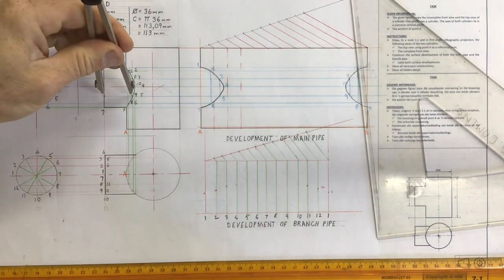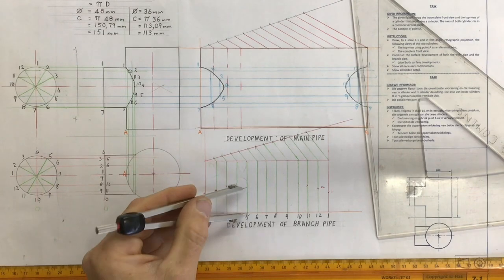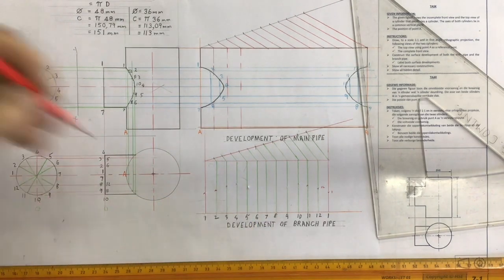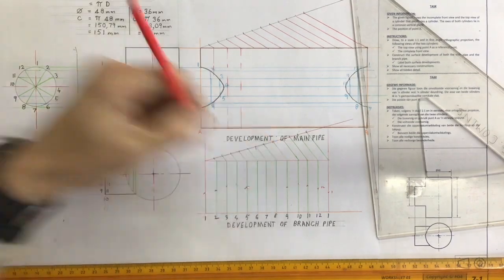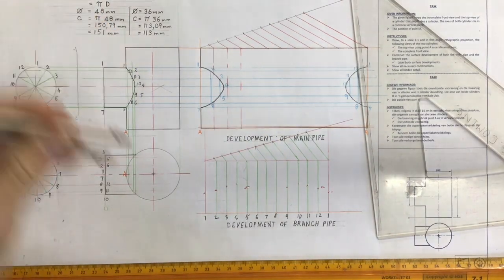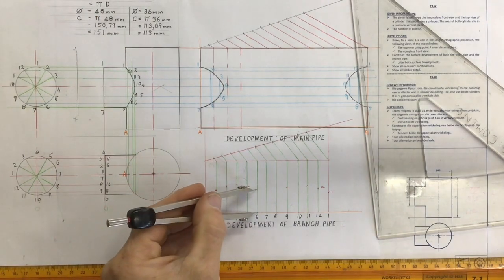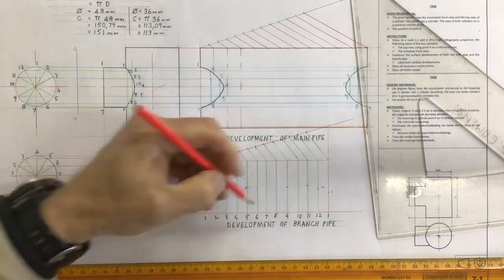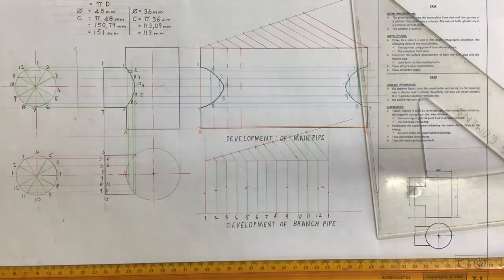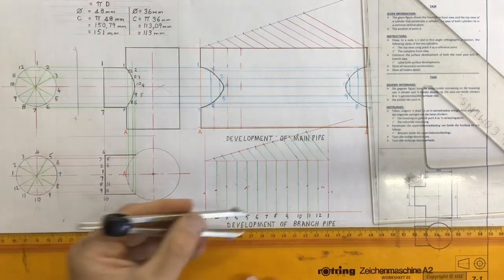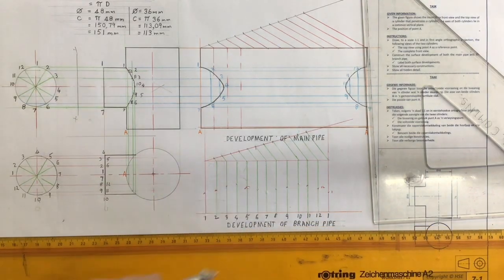Number 9 and number 5. There's number 5 and number 9. There we go. Number 6 and 8. There it is. Number 6. Number 8. There it is. And going back over here, I've got number 7 over there. Go to number 7 and mark that off.